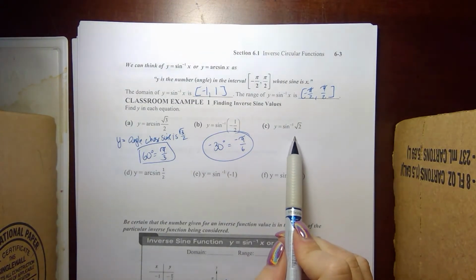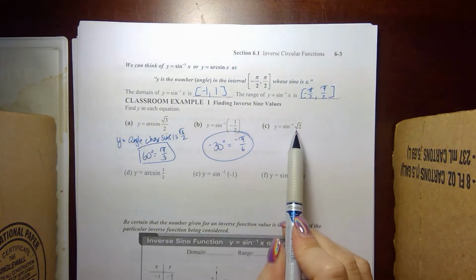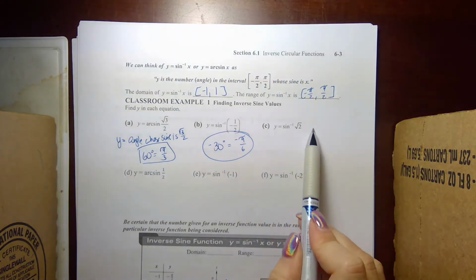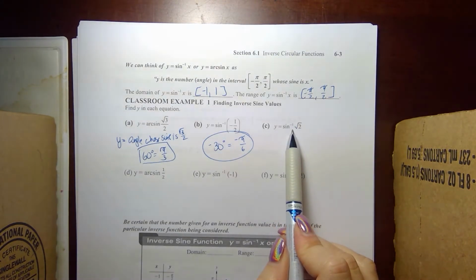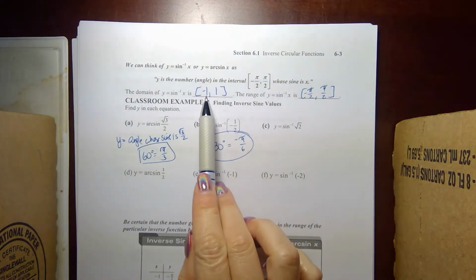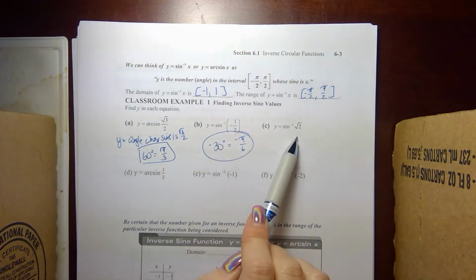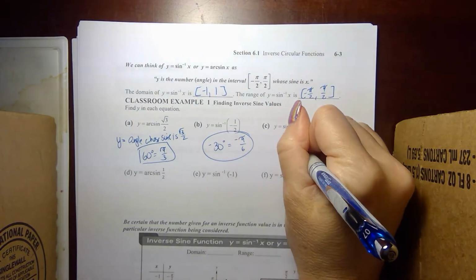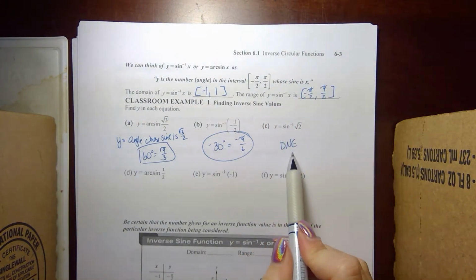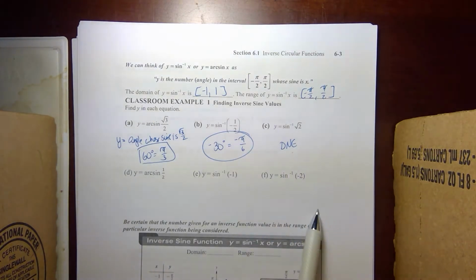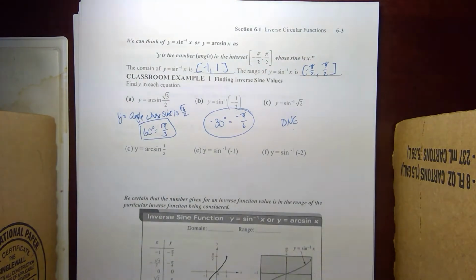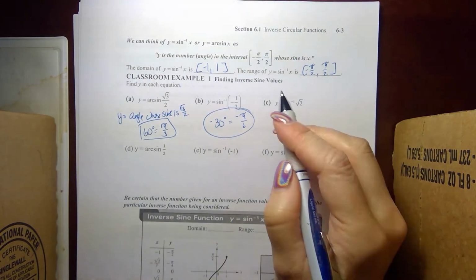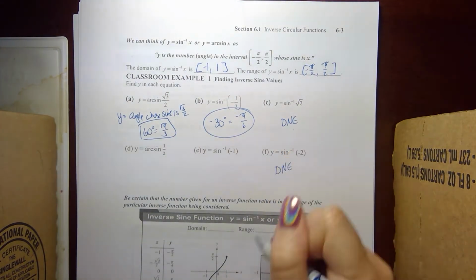Here I have a sine function value of a positive square root 2. Well, square root 2 is not within that domain from negative 1 to 1. Square root 2 is greater than 1, so that does not exist. If you were to plug that into your calculator, it would say it's a domain error. Do you see any of these three that's going to give you a domain error as well, that it does not exist? Sine function value cannot be negative 2, so that does not exist.